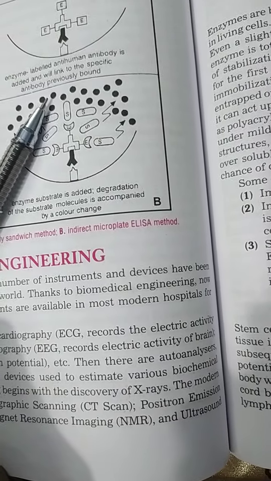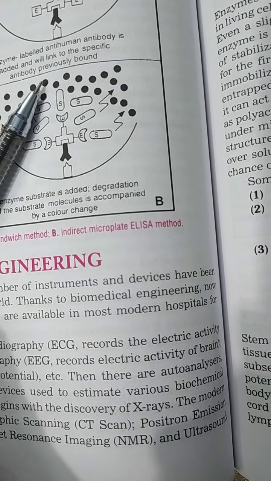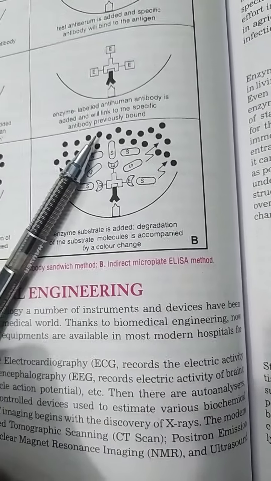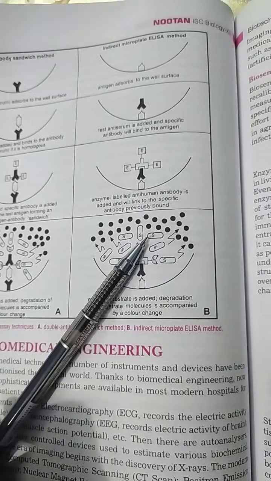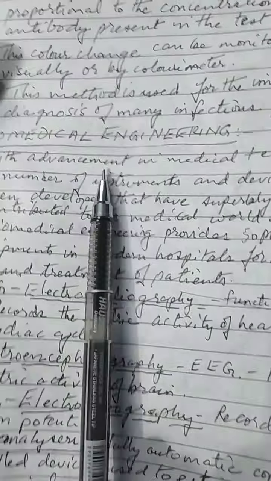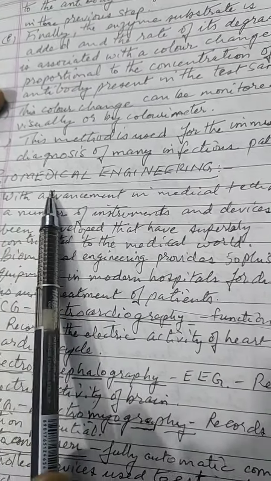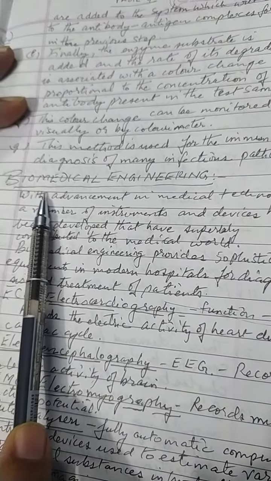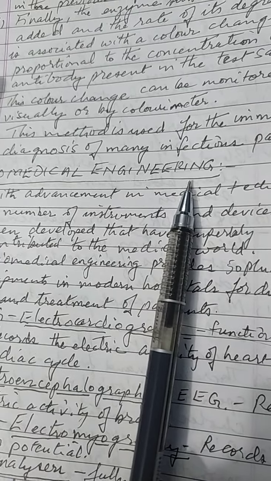This method is used for the immunodiagnosis of many infectious pathogens. So this is how we use the ELISA method. Coming to another method that is used, biomedical engineering.